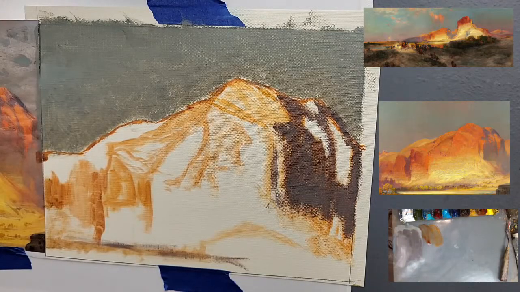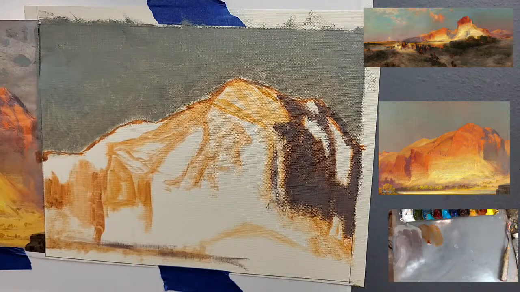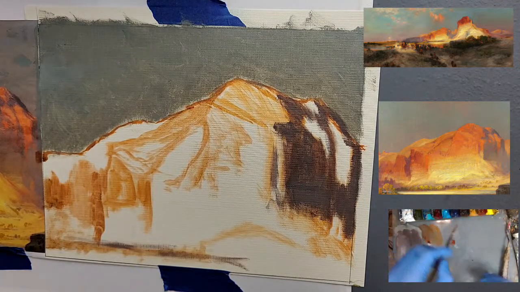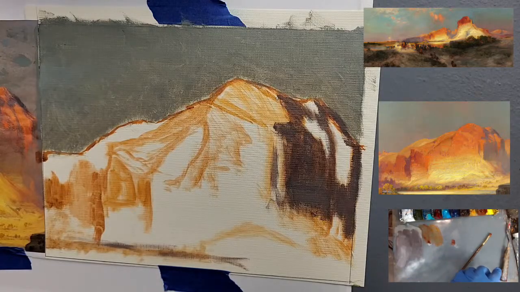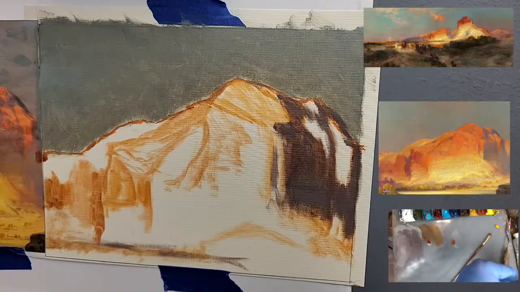Now, I am going to mix some orange. But I'm going to do a little orange on the palette.